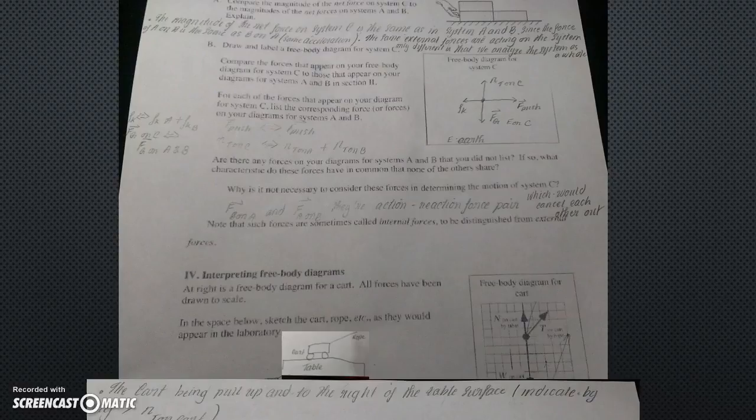Section 3. A. Compare the magnitude of the net force on system C to the net force on system A and B. So the magnitude of the net force on system C is the same as in system A and B. Since the force of A on B is the same as B on A, which means they have the same acceleration. They're internal forces and can be ignored. And the external forces acting on the system are the same. The only difference is that we're analyzing the system as a whole. So there's still a pushing force and there's still a kinetic force.